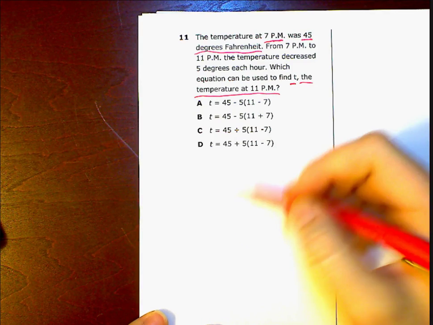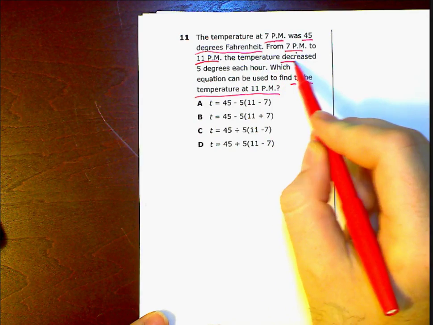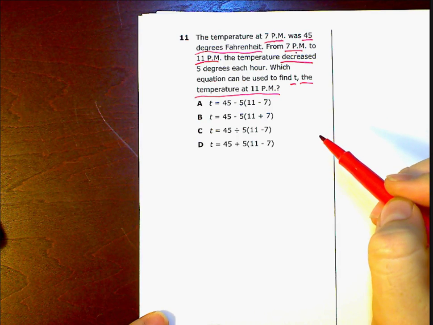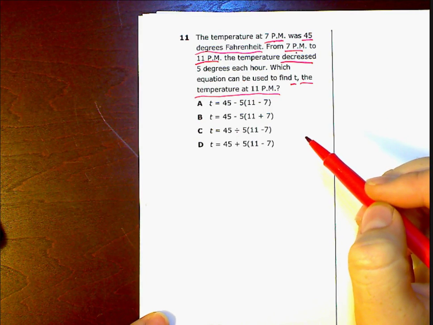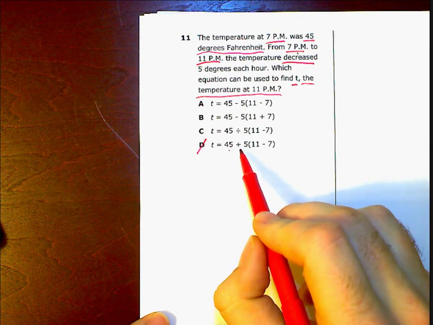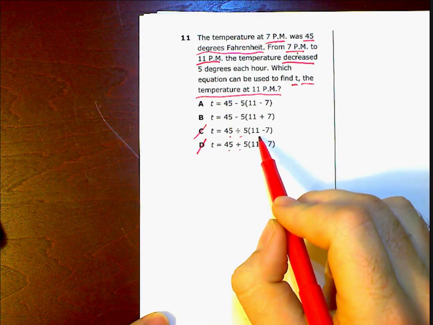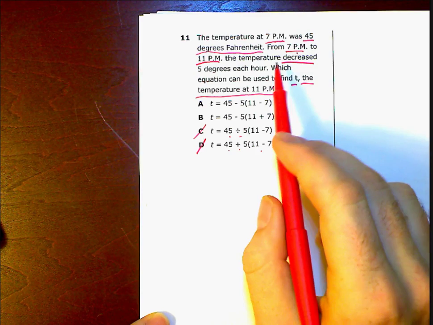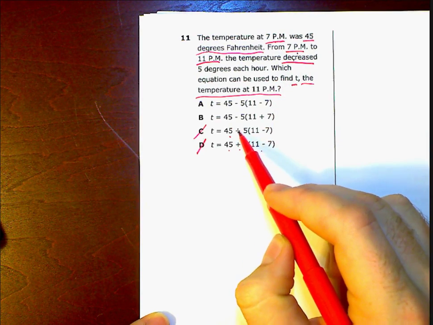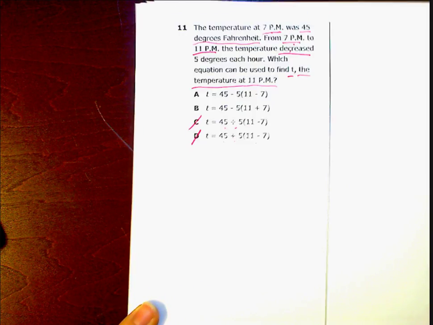Now let's think about what's happening. From 7 p.m. to 11 p.m., the temperature decreased. Decreased. What does that make you think of? Addition or subtraction? Well, I would say subtraction. Okay? So we know it can't be D, because that's the initial temperature plus something. And it can't be C, because that's the initial temperature divided by something. Neither of those are even close to what's going on in here. Decreased does not make me think of any of these. Maybe division in certain scenarios, but not this one. We're not dividing by anything.